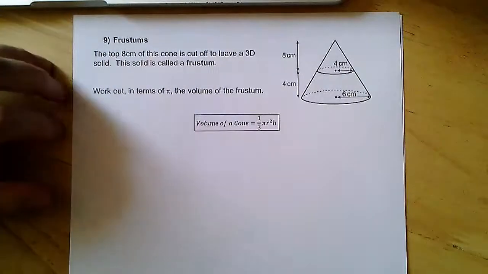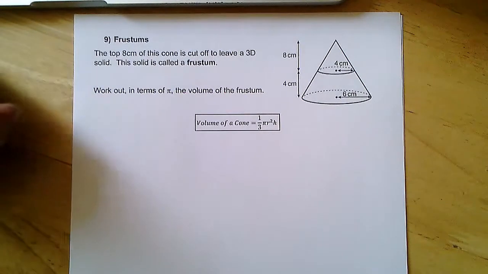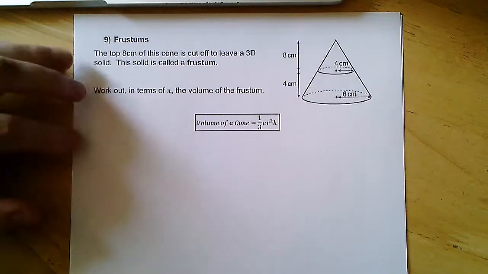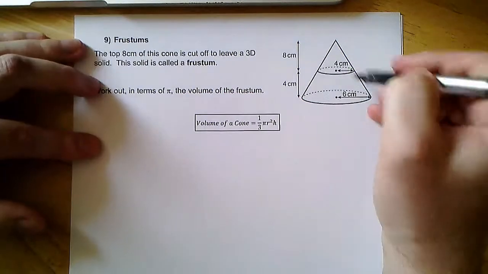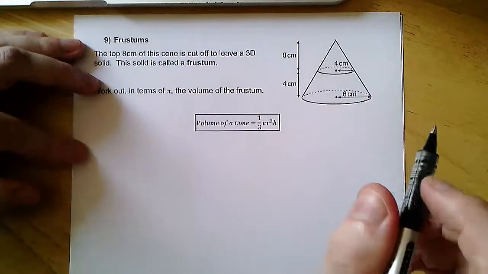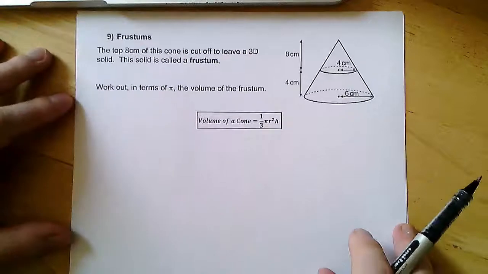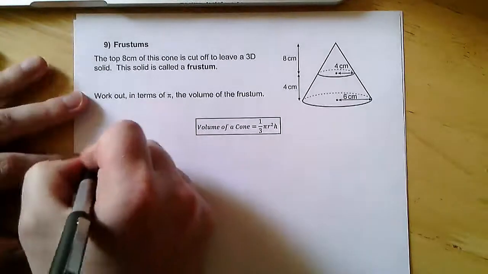Okay, last question then. It asks us to work out the volume of what's called a frustum. Now, a frustum is basically a cone with a smaller cone on the top taken off. And again, we're told the volume of a cone. So let me just write down what I've just said.